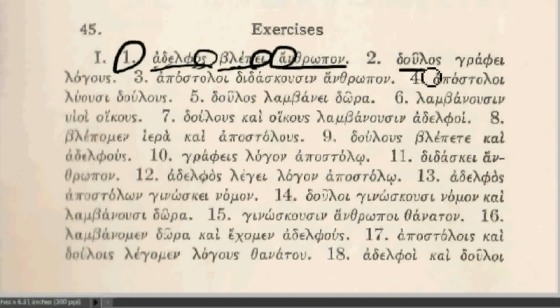Okay, let's try a couple more. How about this? Let's try these three words together now. Just give an attempt at that. So what did you come up with? This should be doulos, graphe, logus.